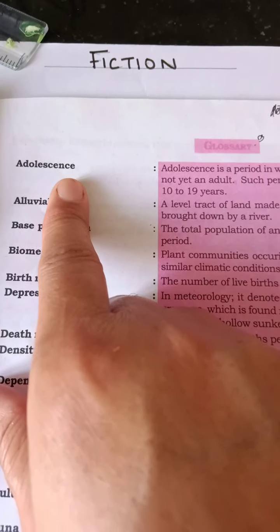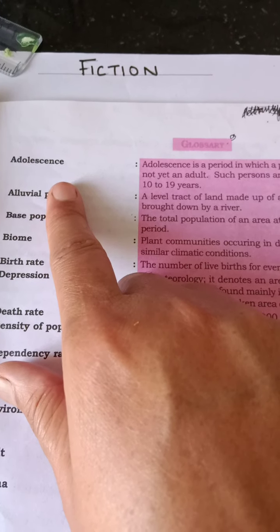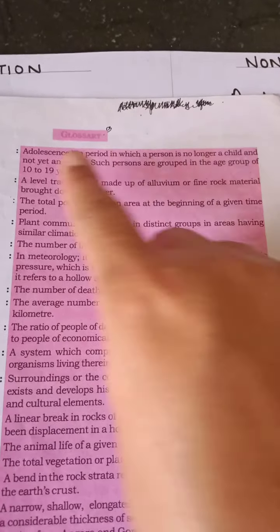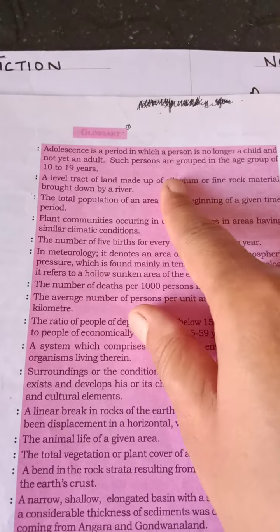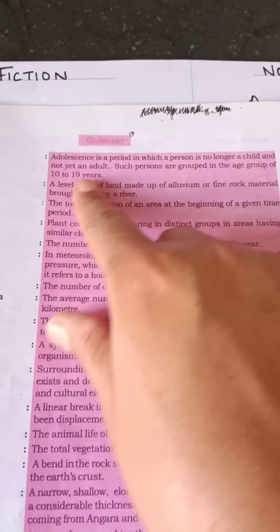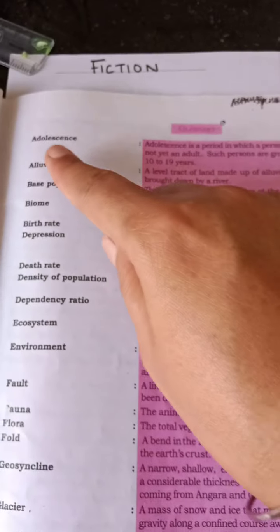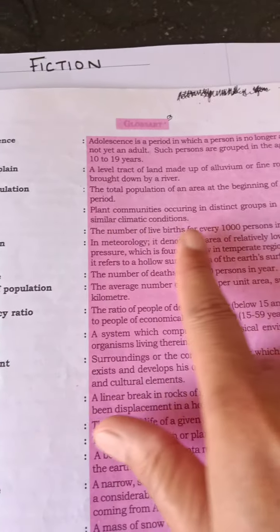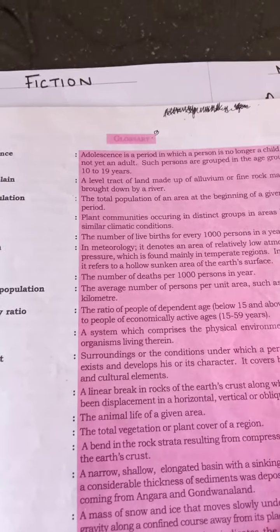Look, glossary, and the word is adolescence. So what's adolescence? It is a period in which a person is no longer a child and not yet an adult. Such persons are grouped in the age group of 10 to 19. Okay, so difficult words are here and their meanings or the explanation is here.